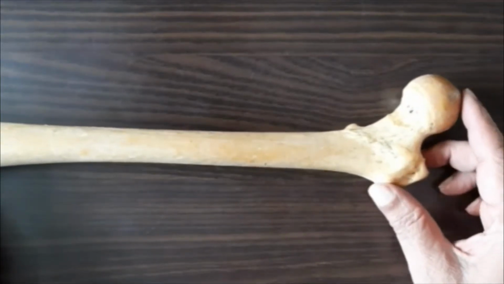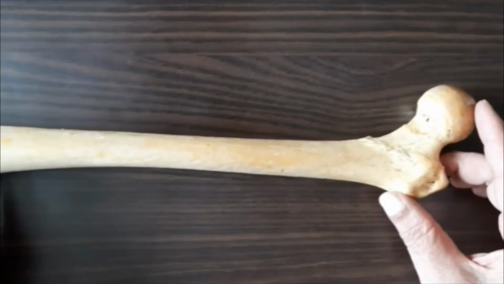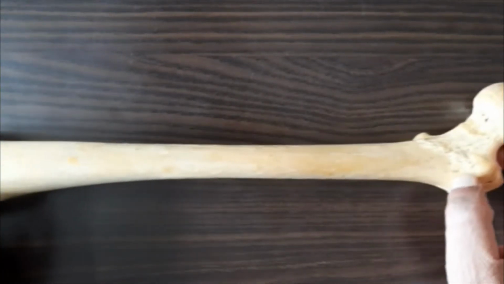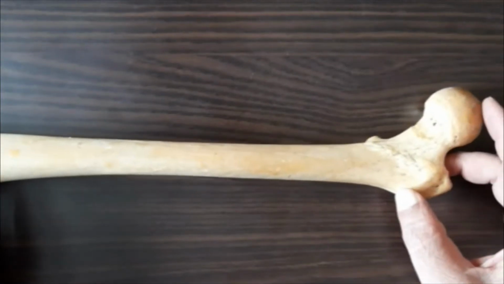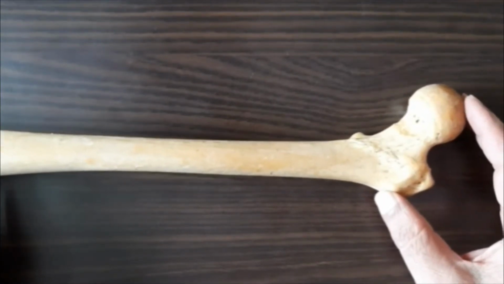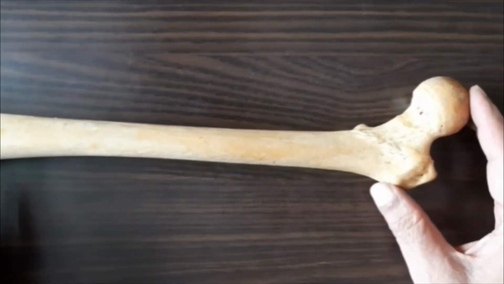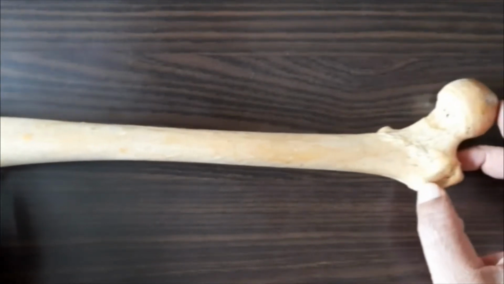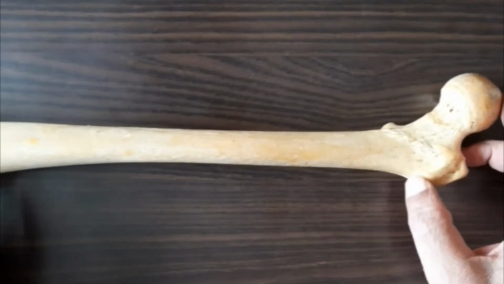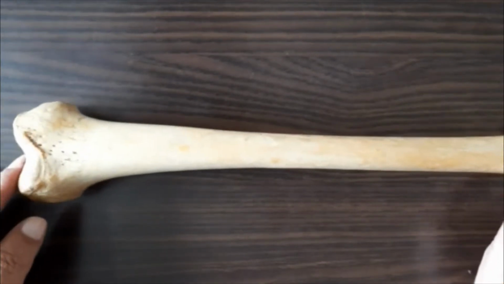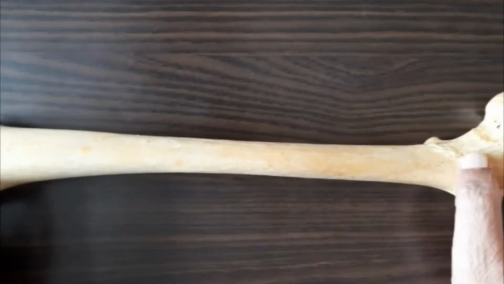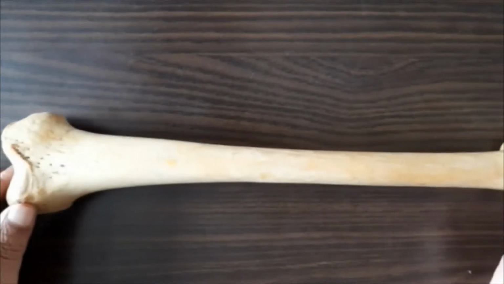Very good morning, students. After completion of the bony features of the femur, now we are ready to learn about the muscular and ligamentous attachments onto the femur. Now look at this femur. I have kept the camera at a higher level because it is not focusing the whole of the femur in one go. Otherwise the details will not be visible.